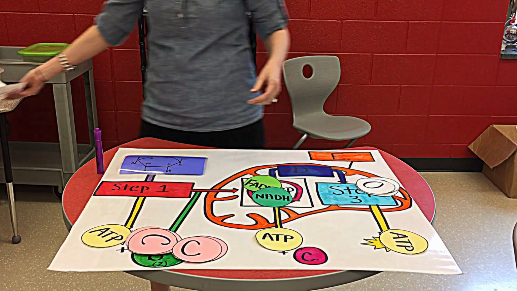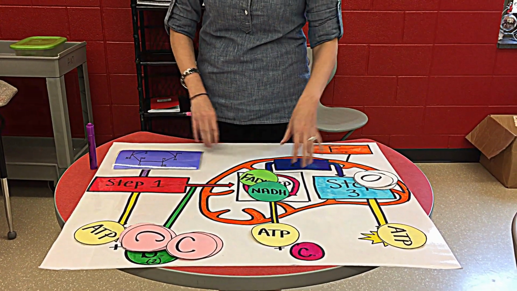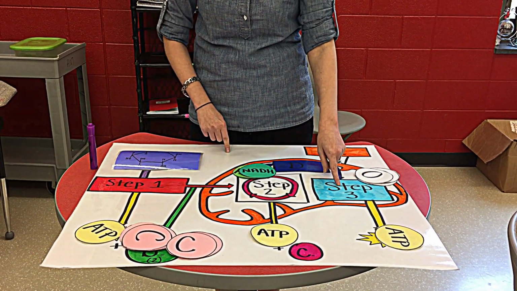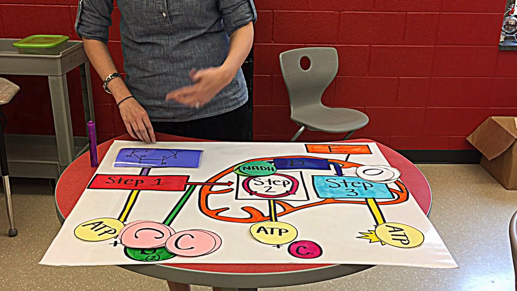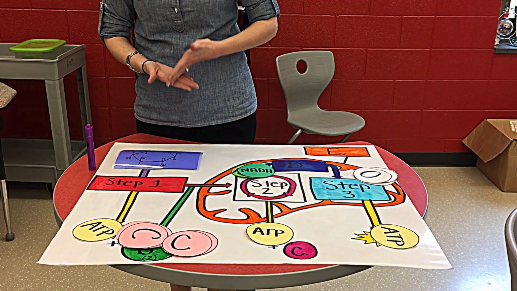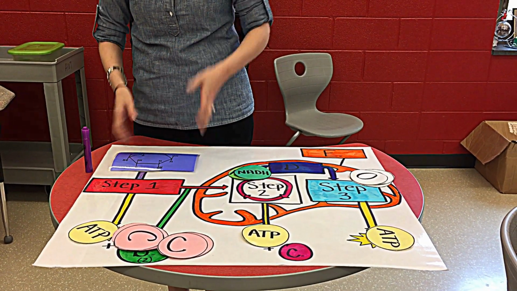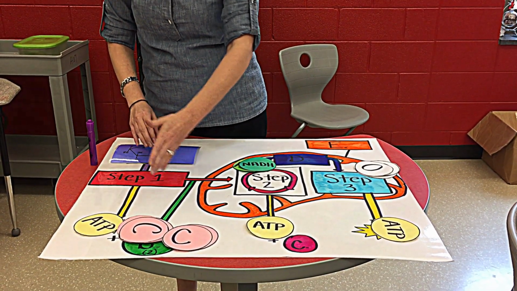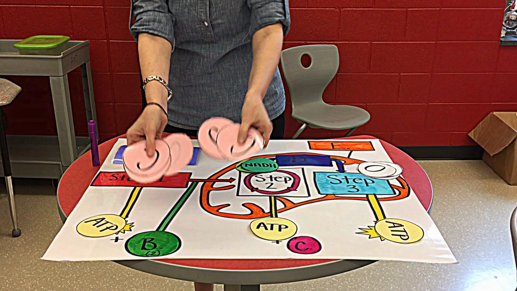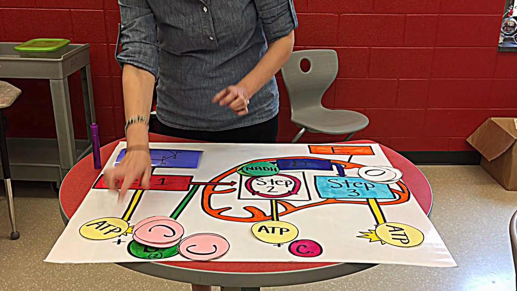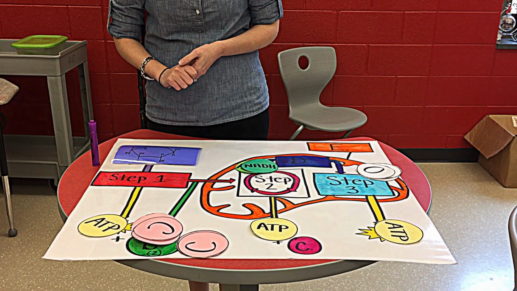So it's really important to understand that cellular respiration is broken down into 3 steps, 1, 2, and 3. The first step is called glycolysis, and we call it that because you literally lyse glucose in half. You break it in half. So glucose has 6 carbons, so when you break it in half in step 1, you get 3 carbons. Those are called pyruvate. You also make 2 ATP when you do that.